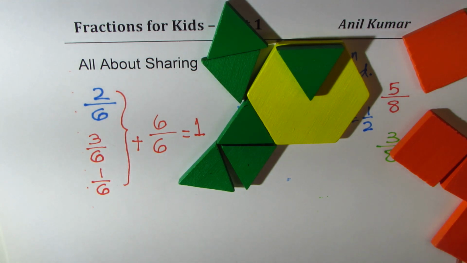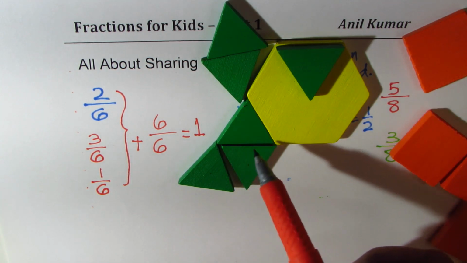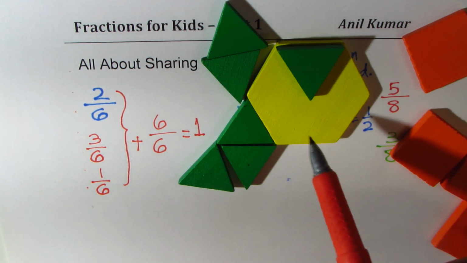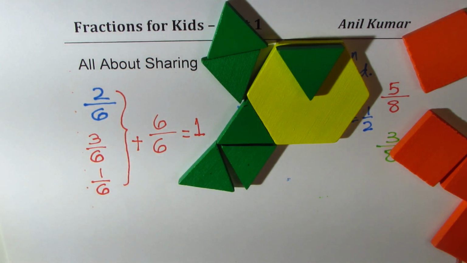Correct? So if I divide the whole into 6 equal parts and give some to my friends, and if I collect them back, I make the whole. Correct? Do you see that? So that is another way of looking into fraction as sharing and collecting. Do you get an idea? Right? So that is a very important concept. Now let's move on and see the next concept, which is part of something.